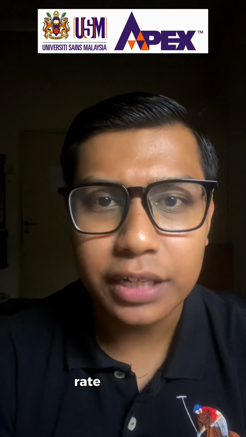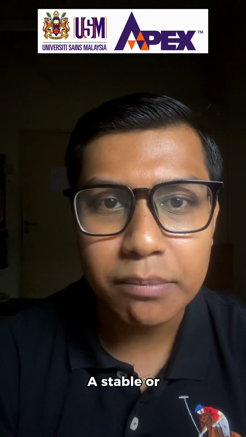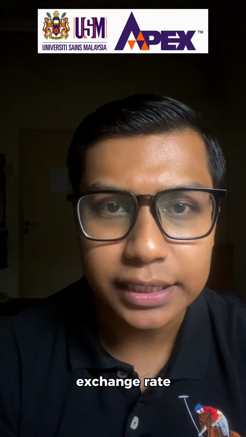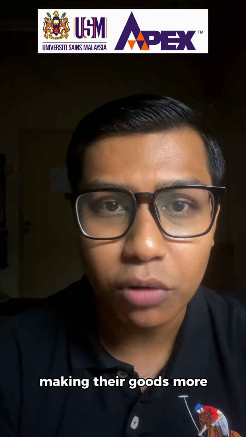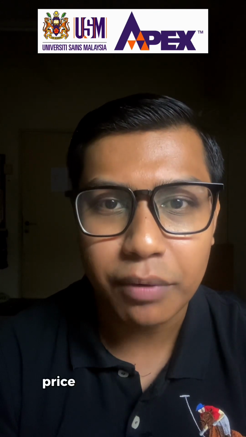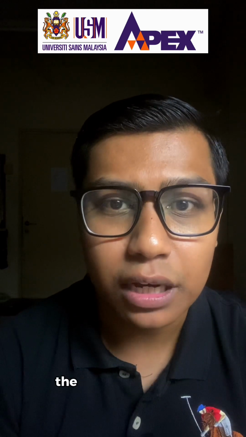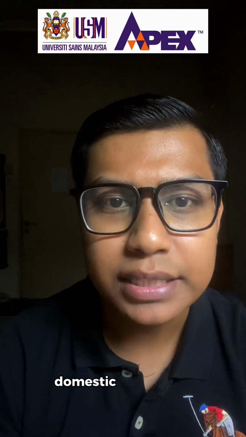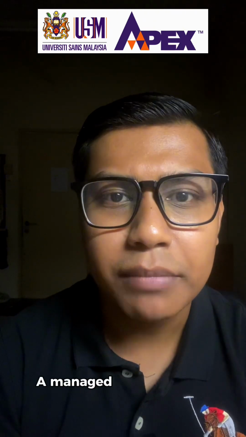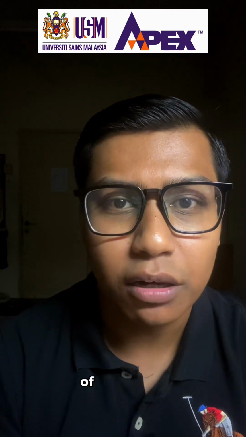The exchange rate influences the price of exports and imports. A stable or competitive exchange rate can support Malaysian exporters by making their goods more attractively priced in foreign markets. On the other hand, it can influence the cost of imported goods, impacting domestic consumers and businesses. A managed exchange rate can contribute to maintaining a stable balance of payments.